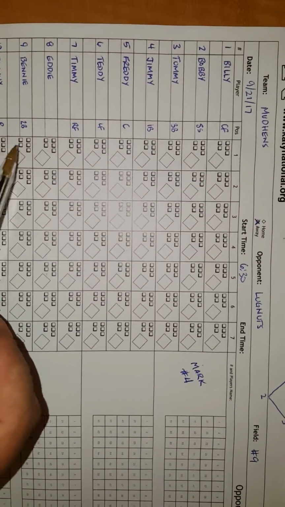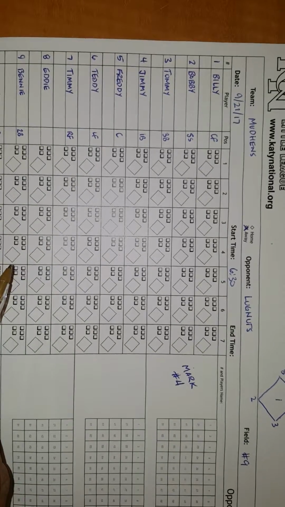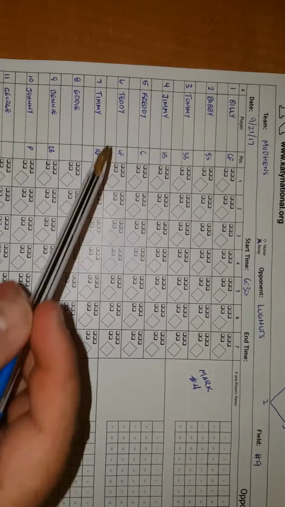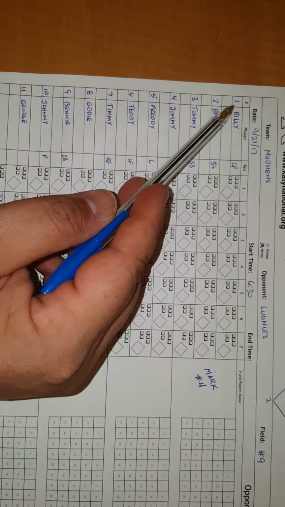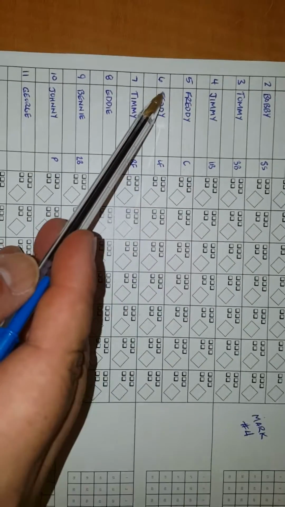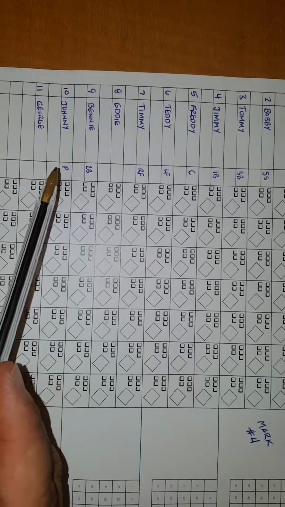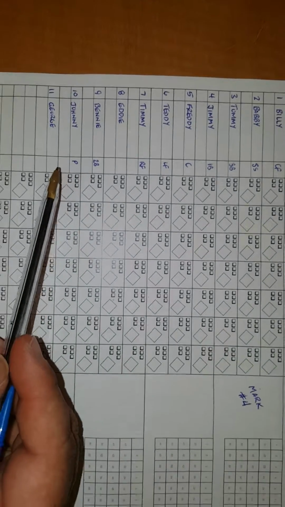Here's our lineup. Your coach obviously had a sense of humor when he picked Billy, Bobby, Tommy, Jimmy, Freddie, Teddy, Timmy, Eddie, Benny, Johnny, and George. And he also made the lineup with their corresponding jersey numbers all lined up down the line. You'll notice that we have 11 players in the lineup because we hit everybody on the roster.